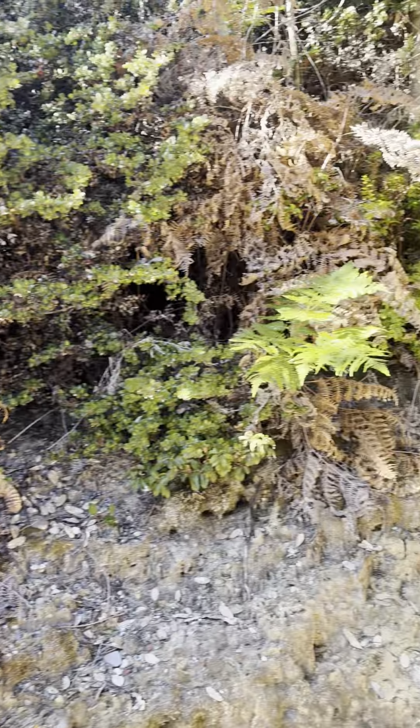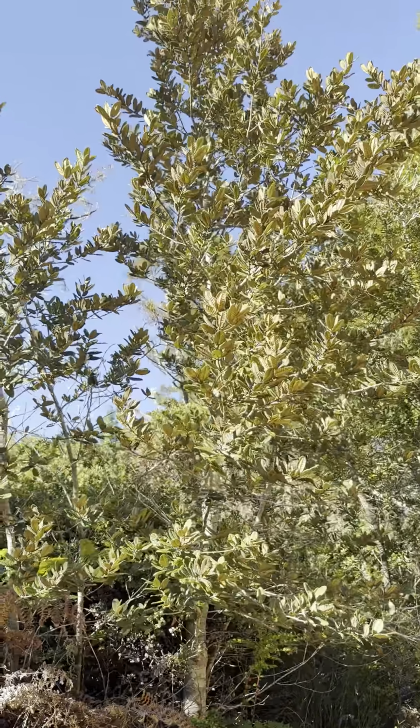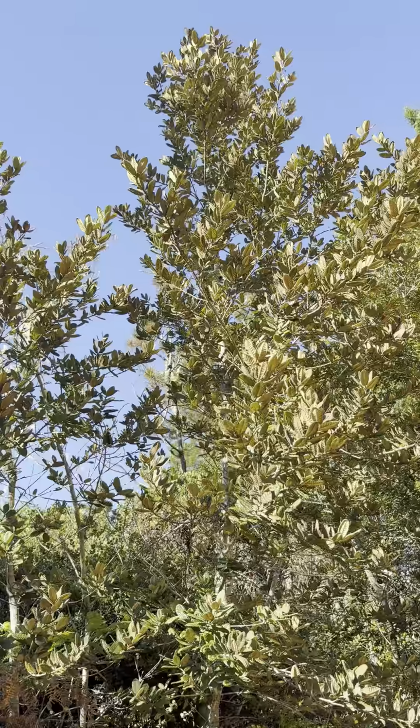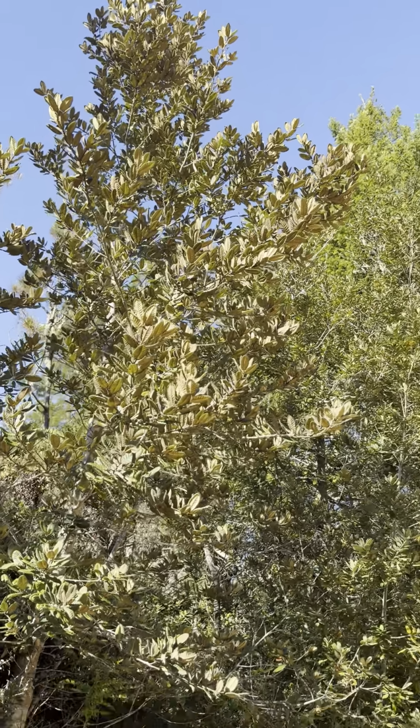Oh. Okay, here's a tan oak. See that? Fuzzy leaves with a golden underside to them.